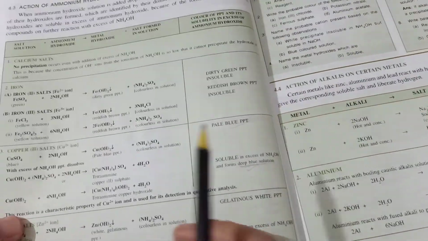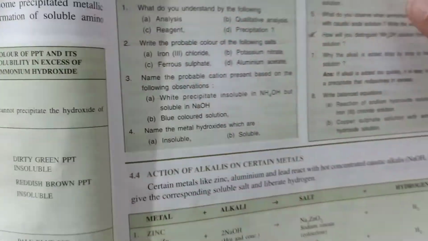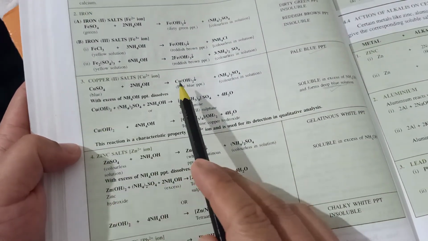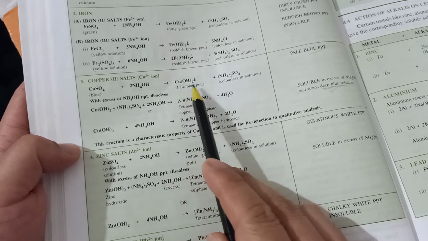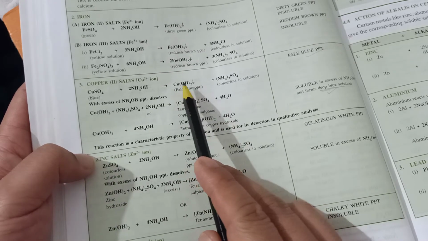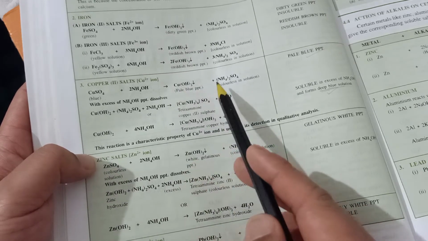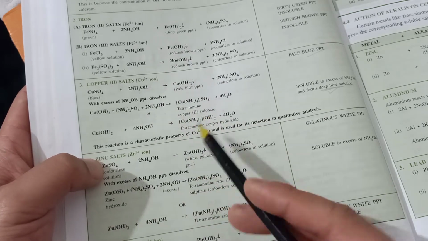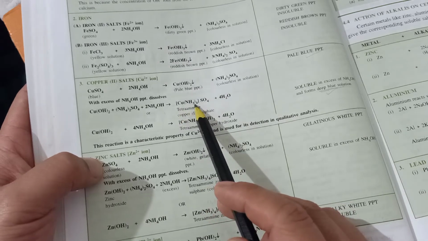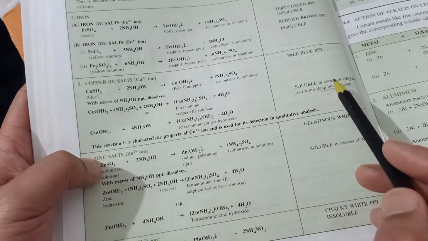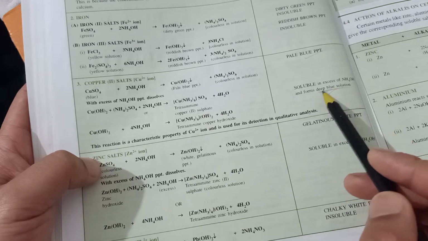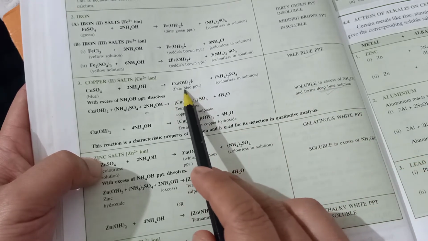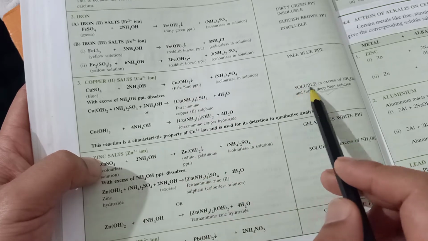But over here, with excess ammonium hydroxide, this pale blue precipitate of copper 2 hydroxide dissolves and forms another complex, copper ammonium sulfate, which is deep blue in color, and the original pale blue precipitate is soluble.